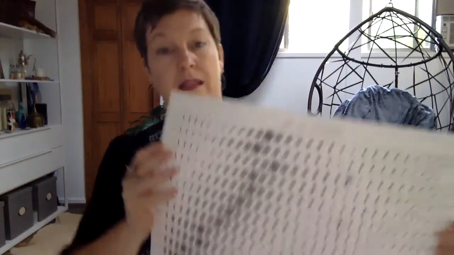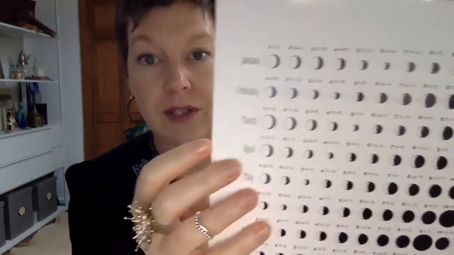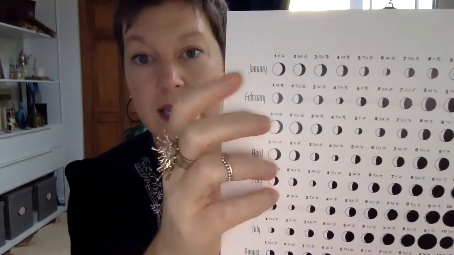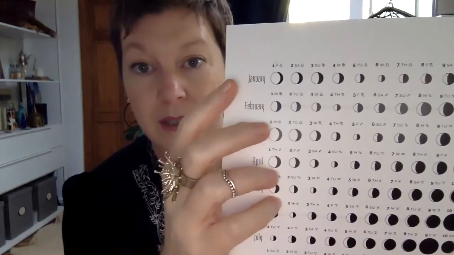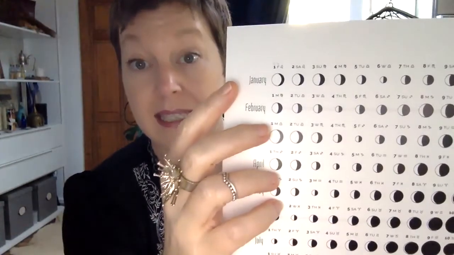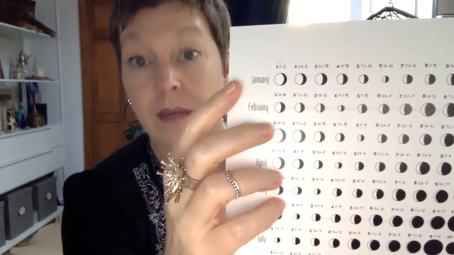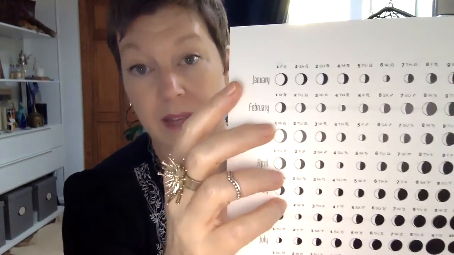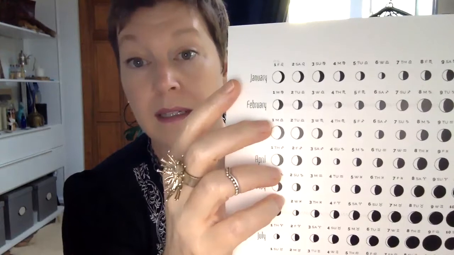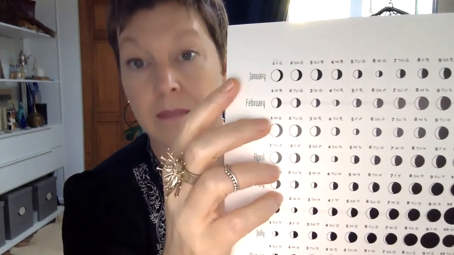So I'll see if I can zoom in here. Hopefully you have your calendar in front of you so you can see. Above each moon phase it says the date, then what day of the week it is, abbreviated obviously, and then what astrological sign the moon is in.